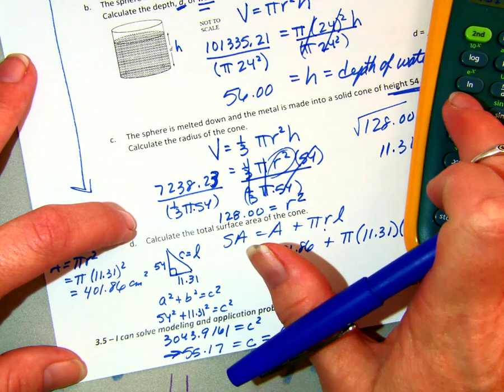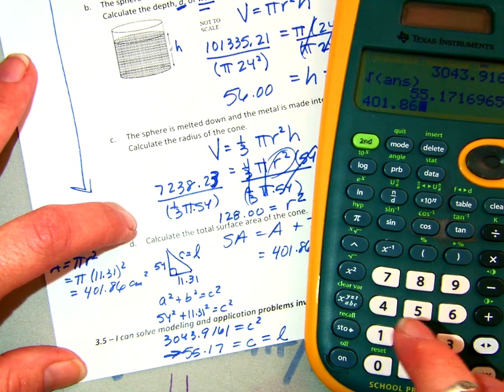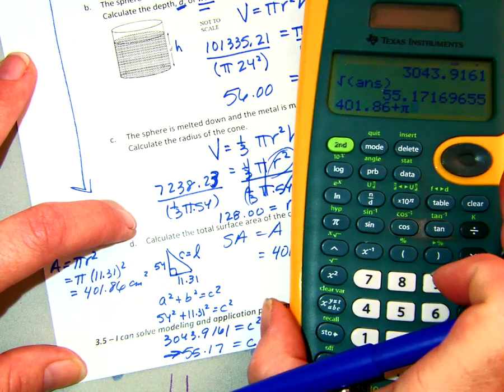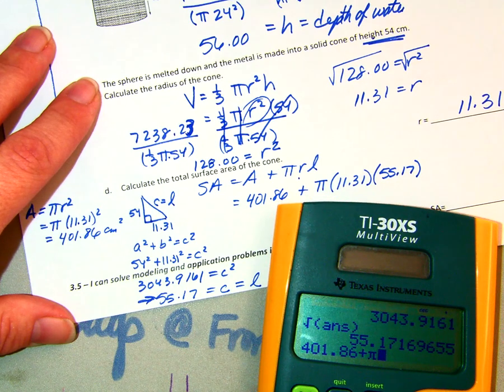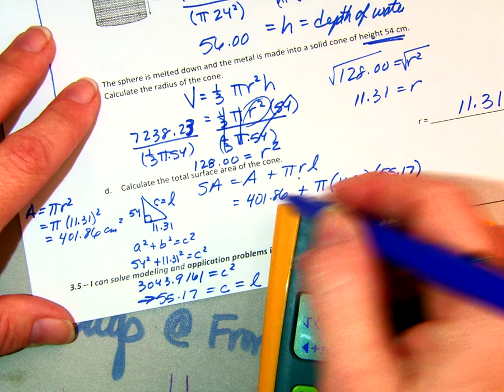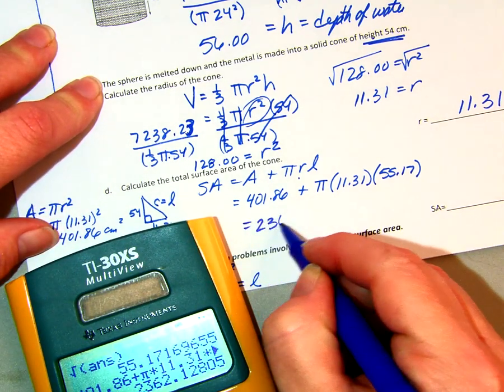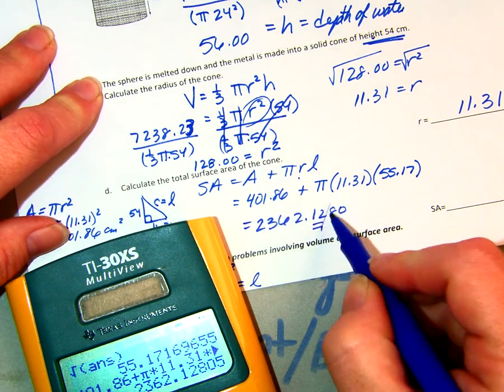So 401.86 plus pi times 11.31 times 55.17, just entering this line into my calculator, gives me a grand total of 2362.1280.